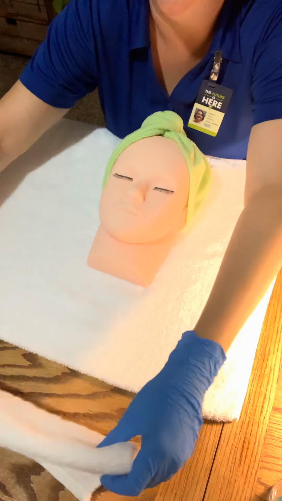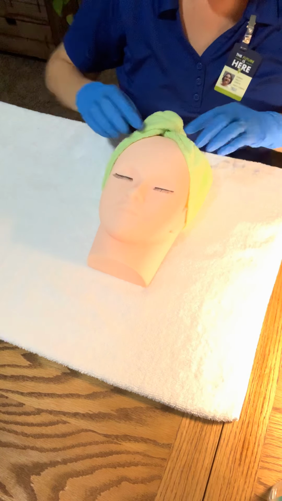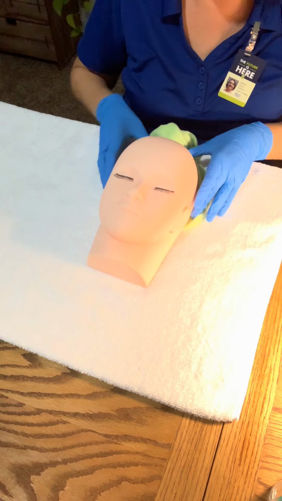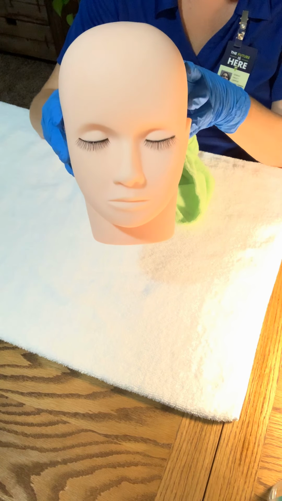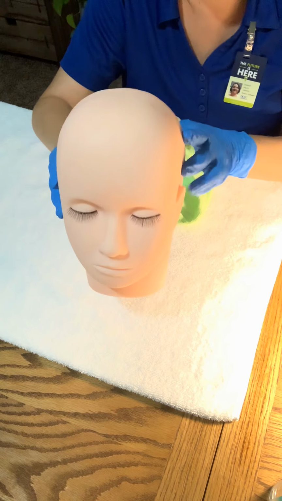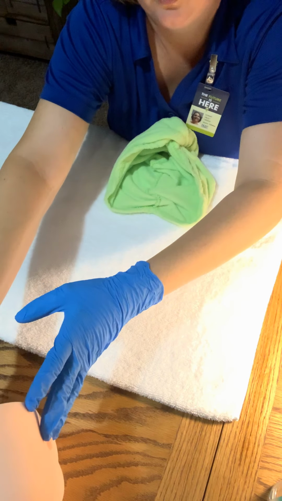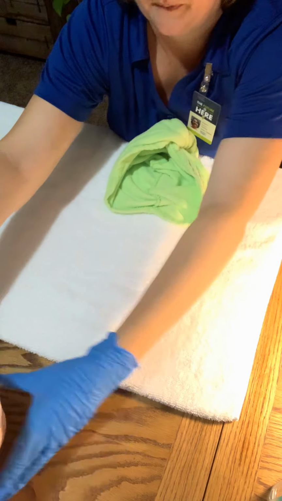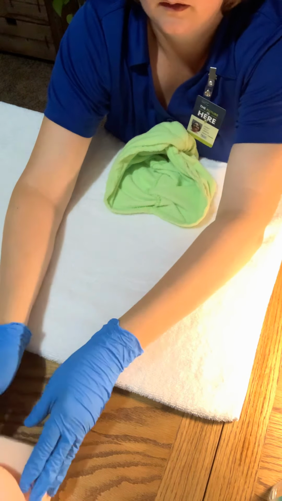So we're going to dispose of these in our to be laundered. We're going to talk with our clients about maintenance and aftercare. Dispose of these in our to be laundered.